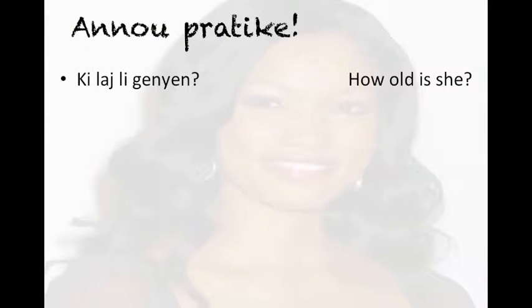So next we have another Haitian celebrity. Her name is Garcelle Beauvais. And we want to know how old she is. Now again, if we're meeting her, we definitely want to ask her that. But for the sake of this exercise, we're going to go ahead and use her as an example. The question is, qui l'âge li gagne? How old is she? And I just happen to know that she is 48 years old.